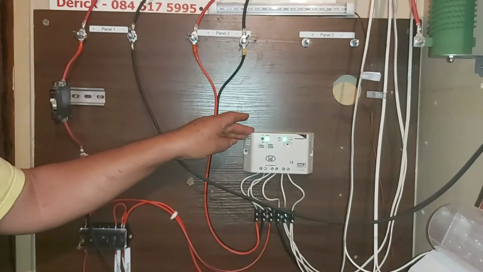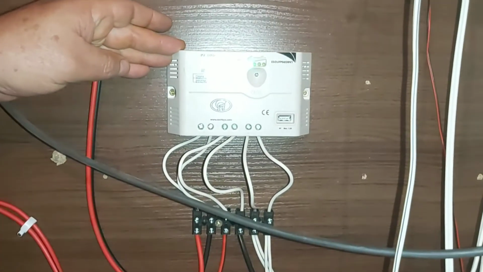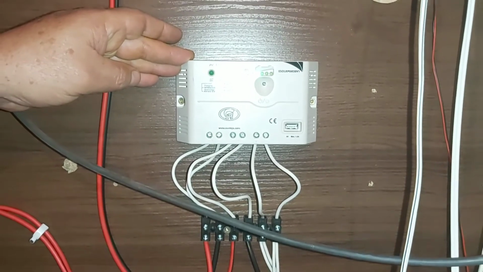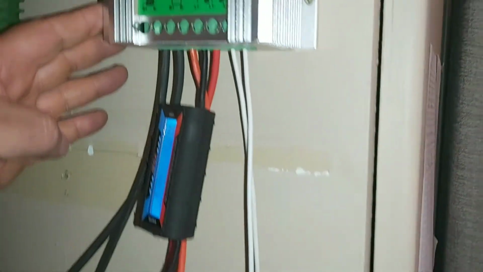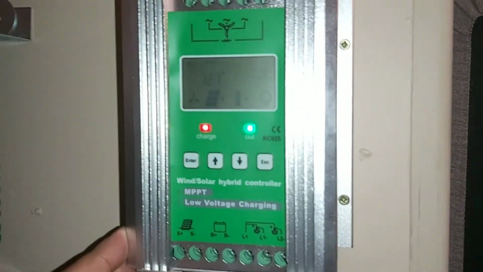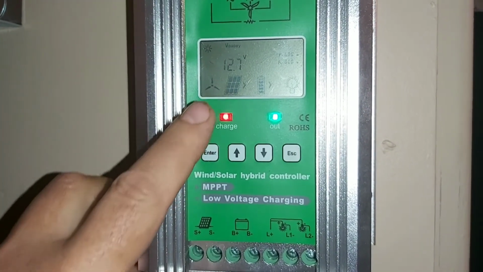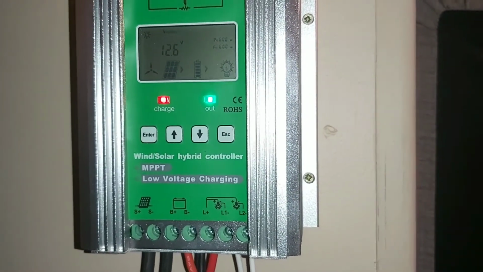The third component you need in your system would be a charge controller. And I'm going to show you two charge controllers here. This is a very cheap charge controller, 20 amp, no LCD display. And when we go through the installation later, I'll discuss that one in a bit more detail. The second type of charge controller I want to show you is a hybrid charge controller. On this charge controller, you've got your wind turbine, you've got your solar panel, and obviously your normal DC load.